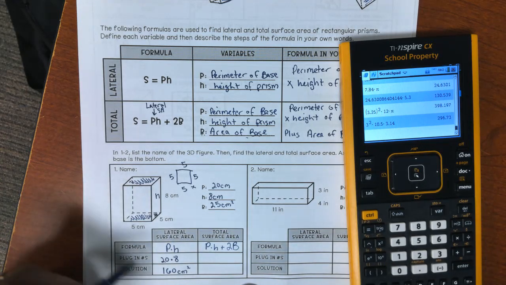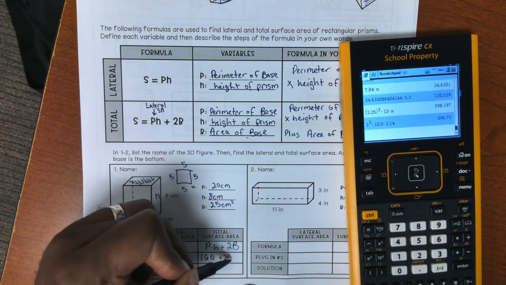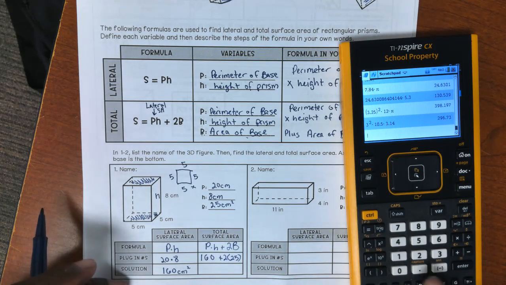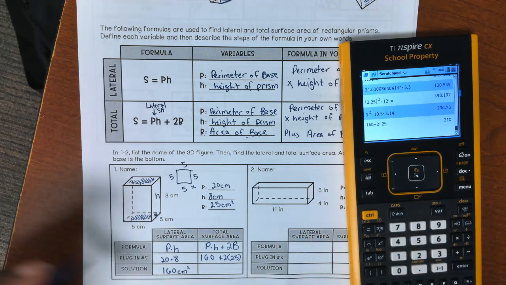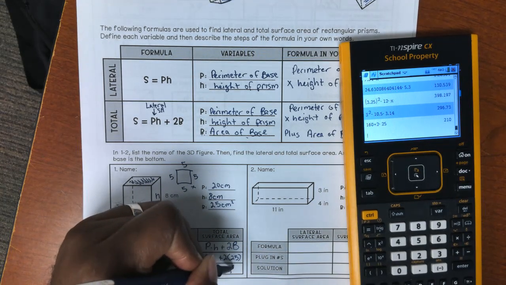Okay. And then this is my lateral surface area. So I'm just going to put this up here: 160 plus 2 times 25. 2 times 25 is 50. So just to double check, 160 plus 2 times 25. It's 210. So 210 centimeters squared.